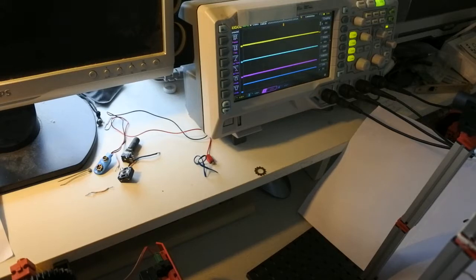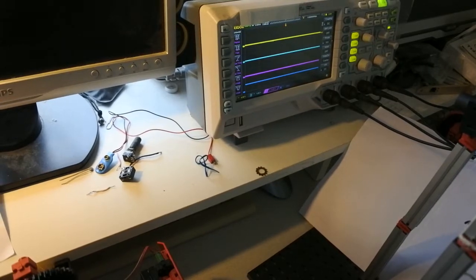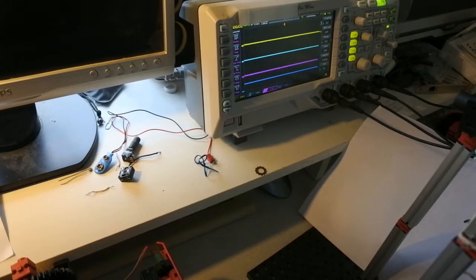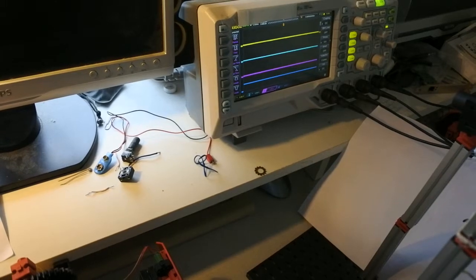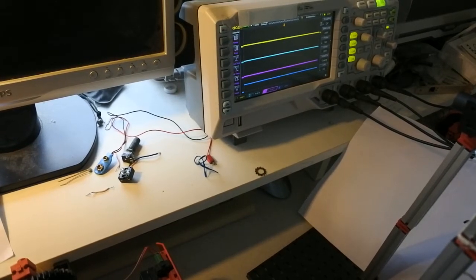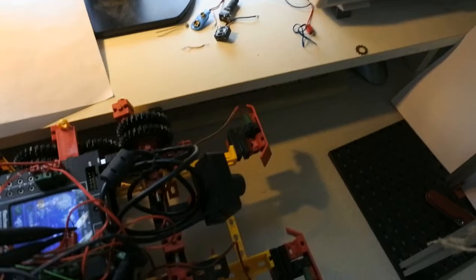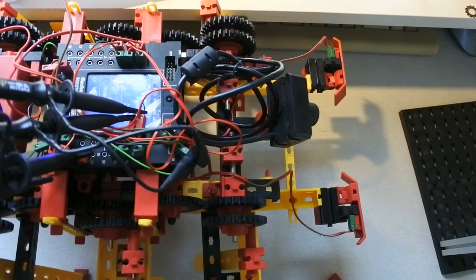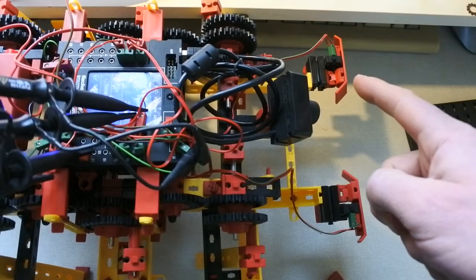I know it works, I know it walks, but signaling apparently not. So that brings me to, do the front sensors work? That's another matter. So, time to focus on these two.